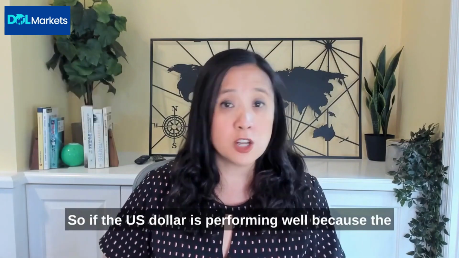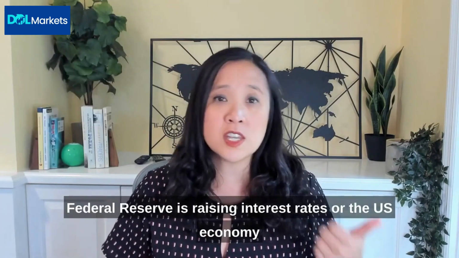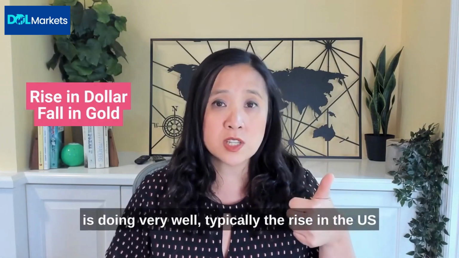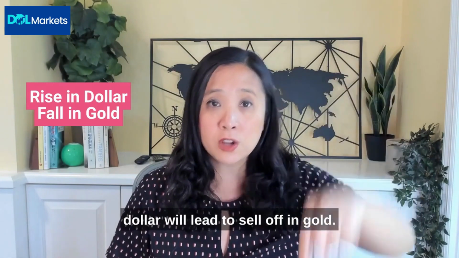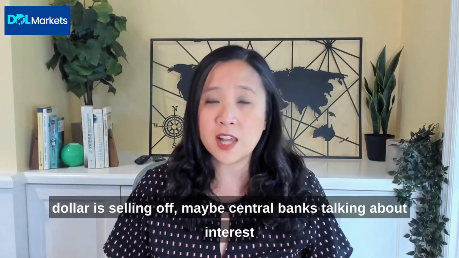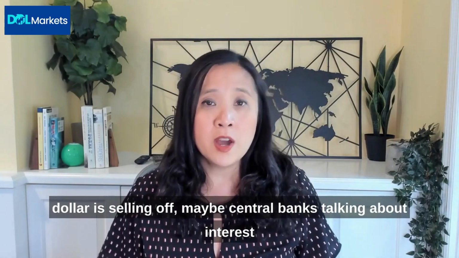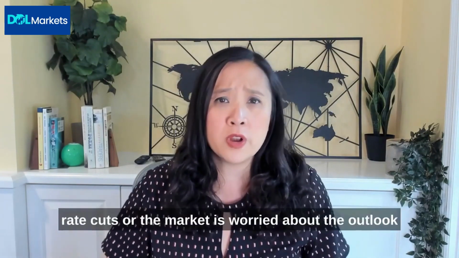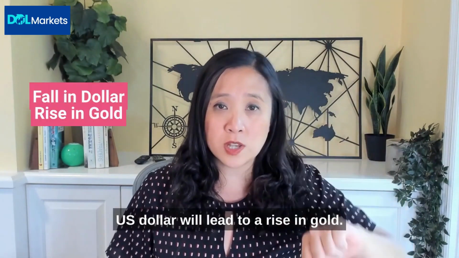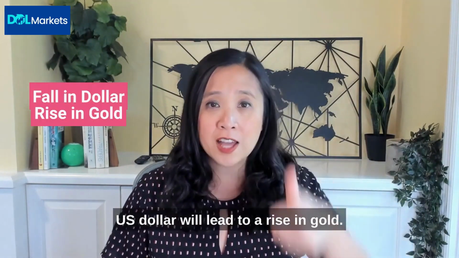So if the US dollar is performing well because the Federal Reserve is raising interest rates or the US economy is doing very well, typically the rise in the US dollar will lead to a sell-off in gold. But conversely, if we have an environment where the US dollar is selling off, maybe the central bank is talking about interest rate cuts or the market is worried about the outlook for the US economy, typically that sell-off in the US dollar will lead to a rise in gold.